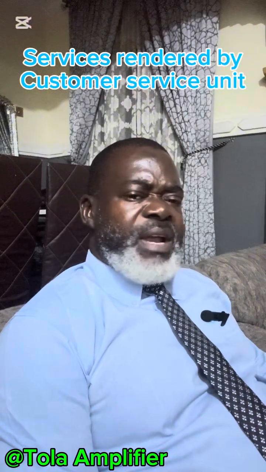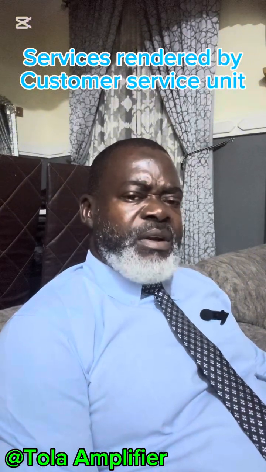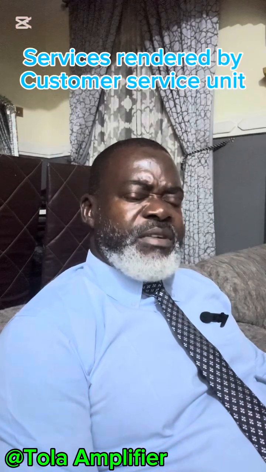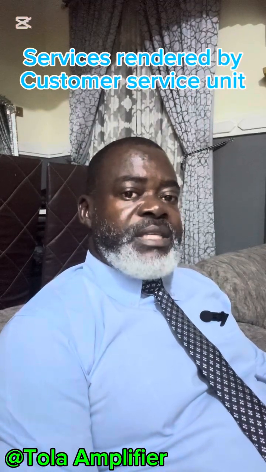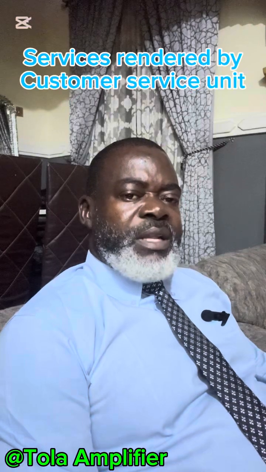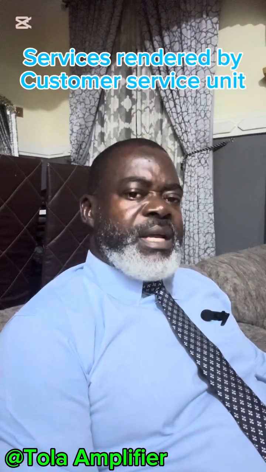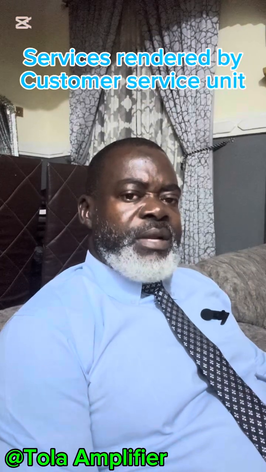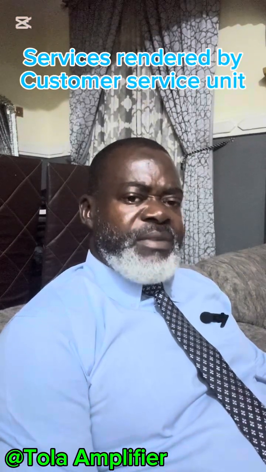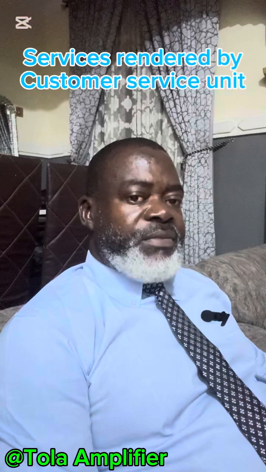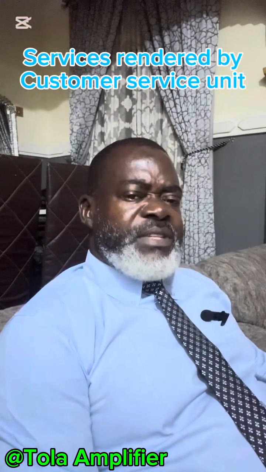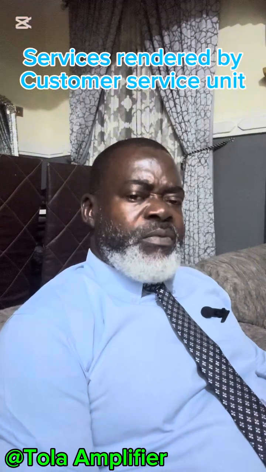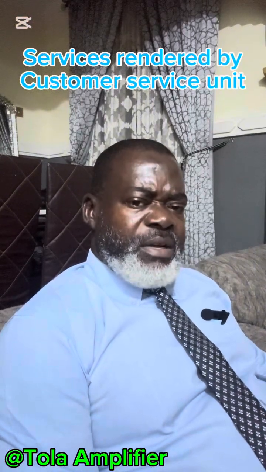There are a lot of several things that the customer service officer does. Even in some banks, the customer service officers are the issuers of ATM cards. You need a card, you go to the customer service desk, they give you forms to fill, they do the process and get your card ready for you. There are a lot of things that the customer service officer does. These are just a few examples of what the customer service officer does.